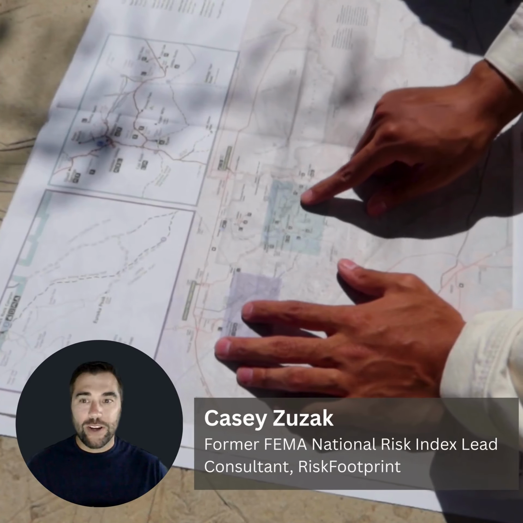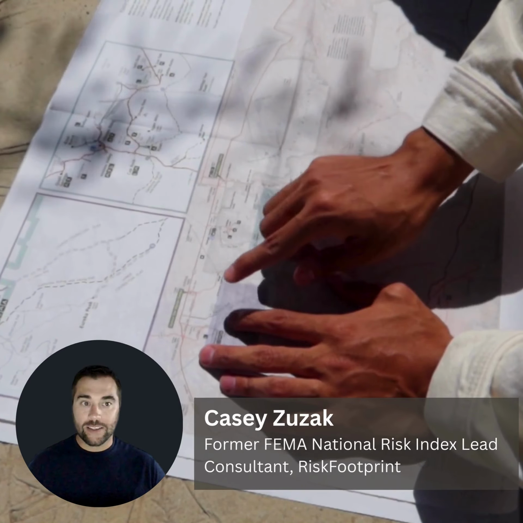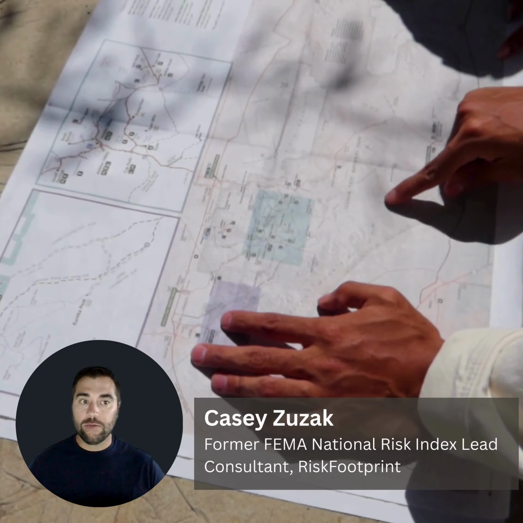The RiskFootprint Hazard and Climate Assessments integrate FEMA's National Risk Index and Hazus to generate a clear roadmap to resilience. The NRI tells us where natural hazard risks are the highest at a national, county, and census tract scale. The RiskFootprint and NRI help users understand what hazards are most impactful at their location.